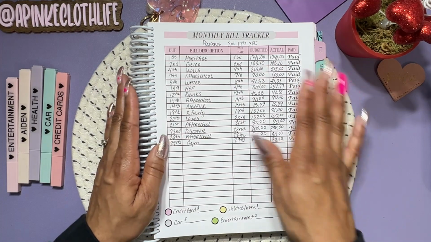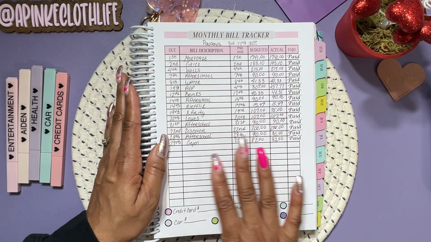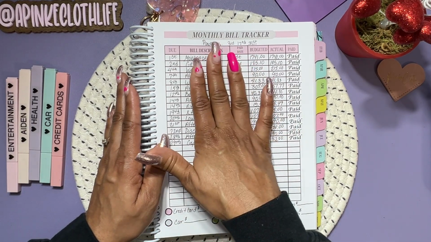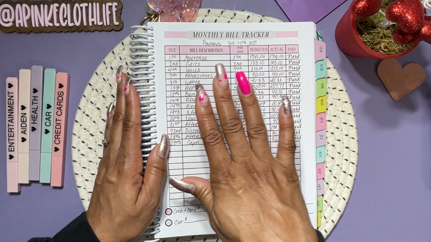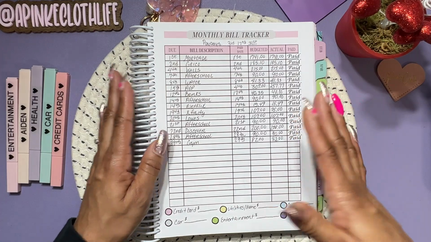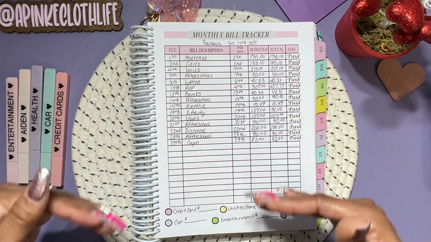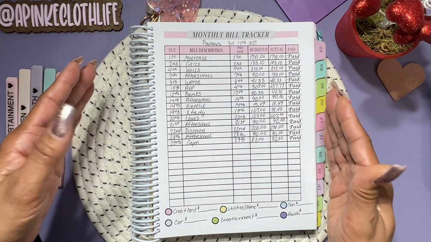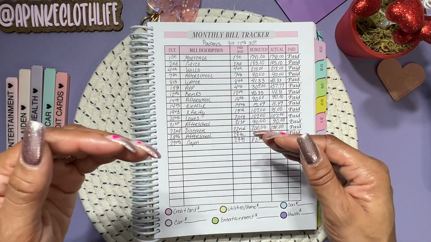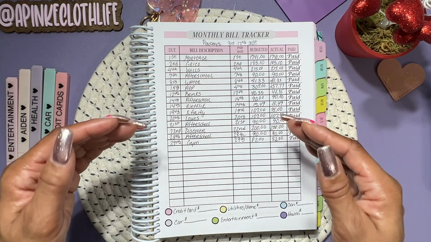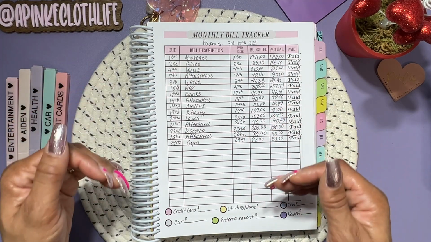Let's look at the bills that I pay for the month. These are all of my monthly bills that I have to pay each month. A lot of people like to do fixed expenses and variable expenses. I like to just put it all together and say, hey, these are the bills that I have, so that I'm not thinking too much about it, because either way, the bills still have to get paid.